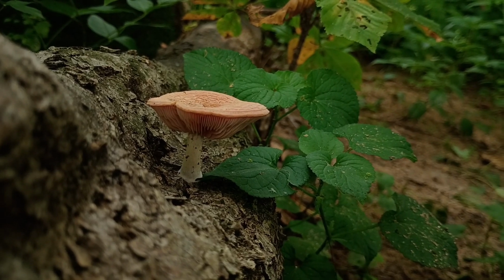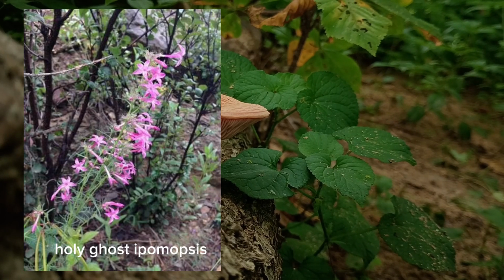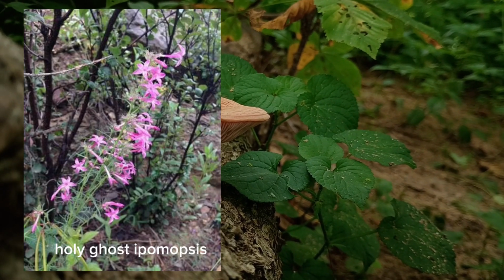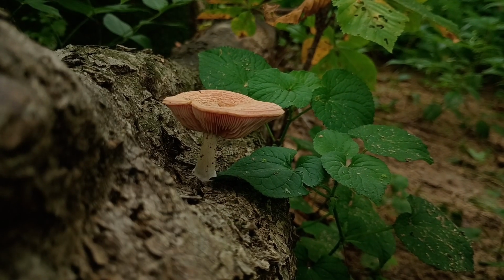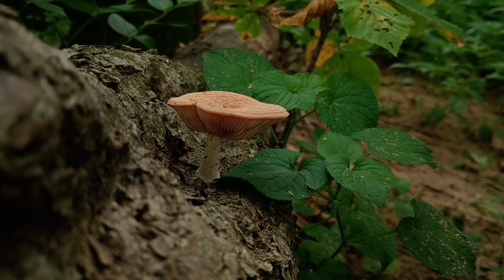There's also Holy Ghost Ipomopsis, which is endemic to a New Mexico canyon. Luckily, they're also fairly protected in their native habitat through fire prevention and managing competing plants. And they're also grown in botanical gardens and reintroduced later into areas where they start to struggle.